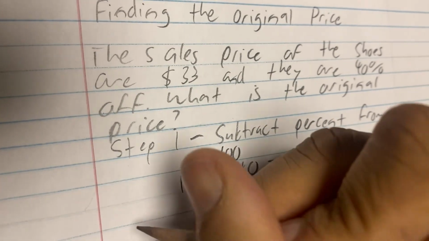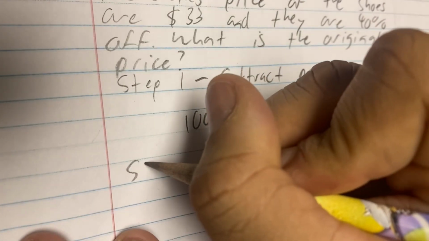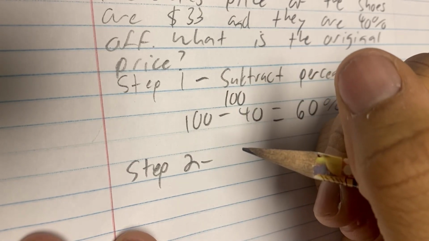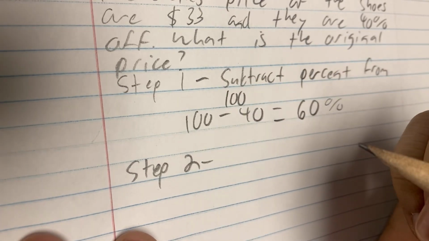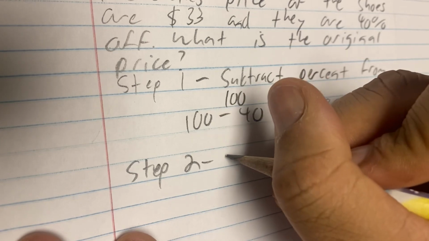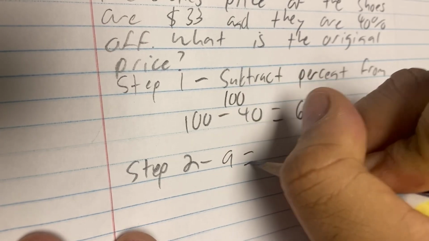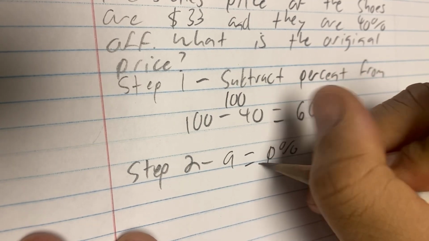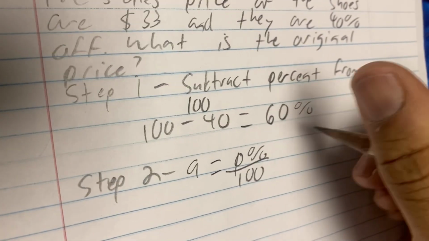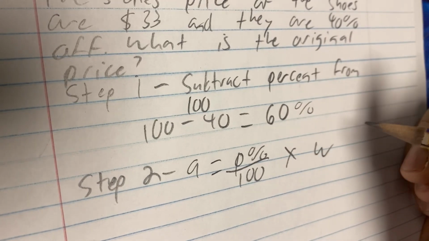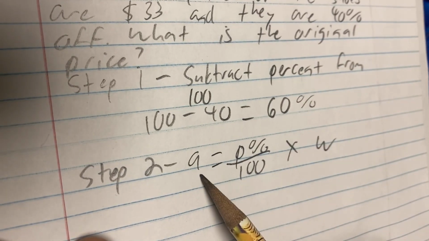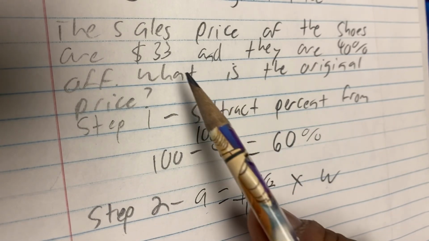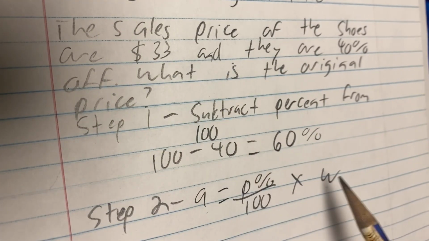And then afterwards, for step 2, you're just going to continue doing the same formula that you've always been doing. A equals P% over 100 times W. Except this time, you're not looking for A, you're looking for W. In this scenario, the A, the part, is actually $33, and you're trying to look for the whole.